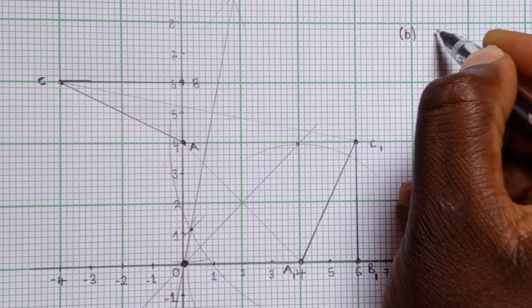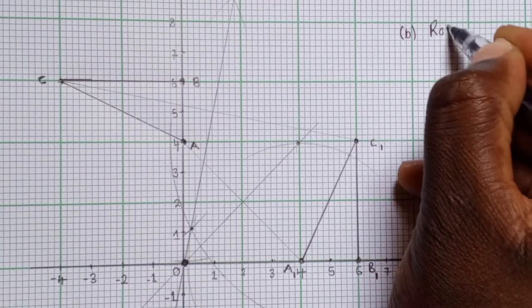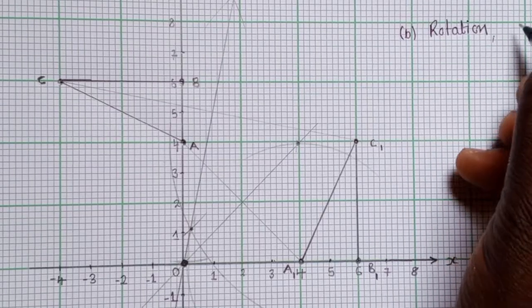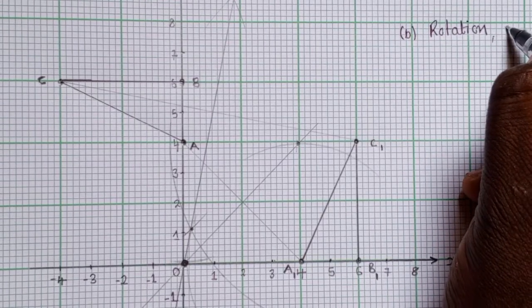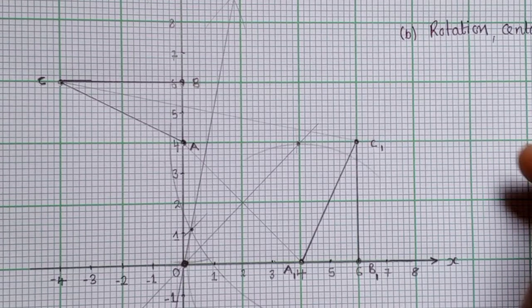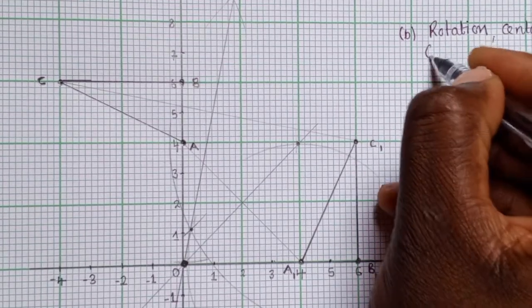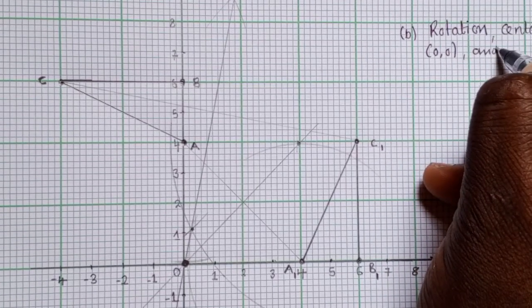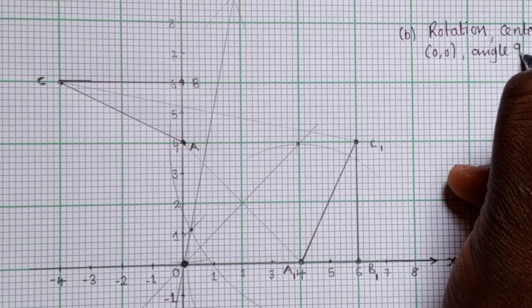So you say rotation, comma, an angle here or center of rotation. Center is (0, 0), and then angle is 90 degrees.